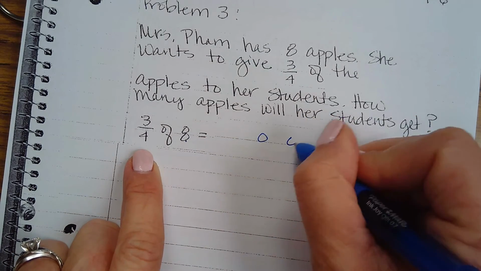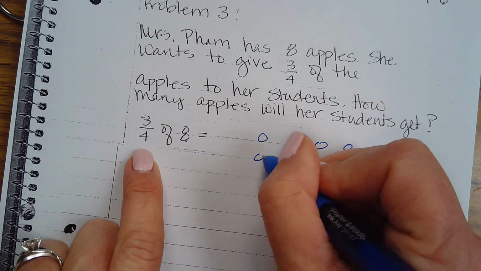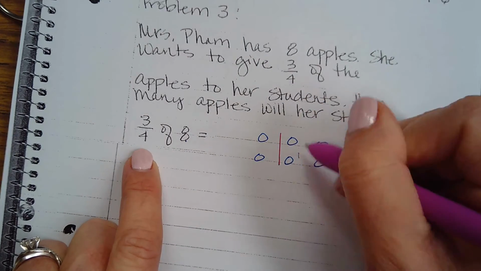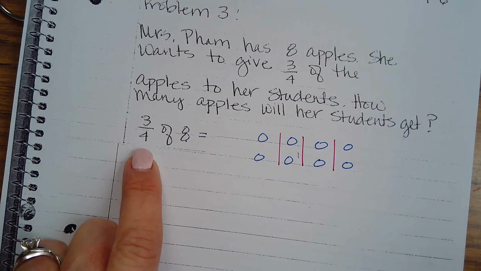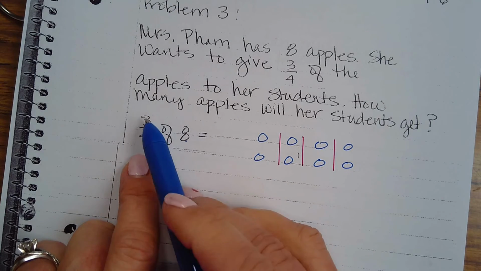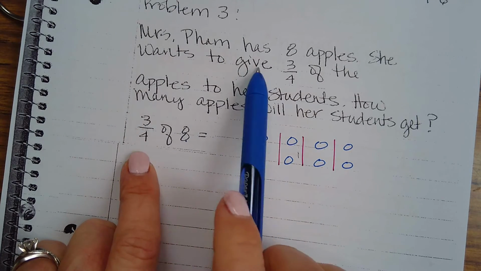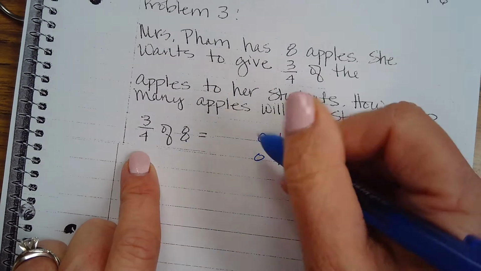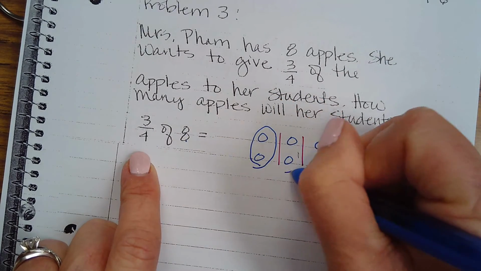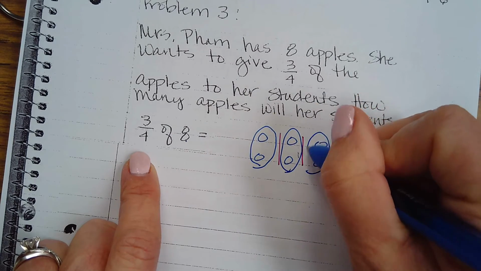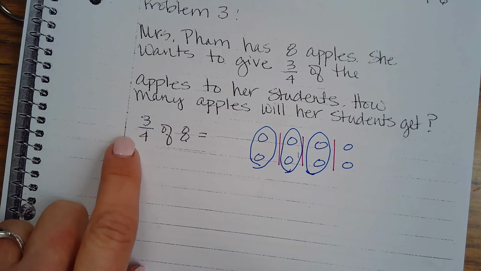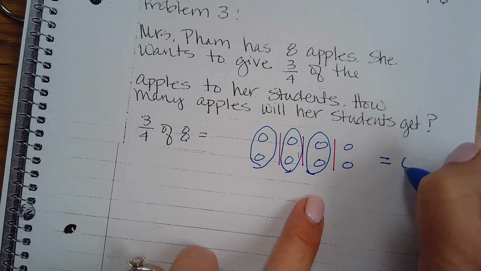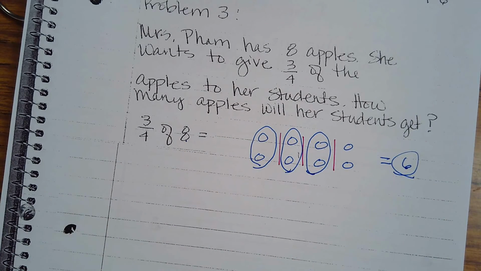So 1, 2, 3, 4, 5, 6, 7, 8. I need to have 4 sections, right? And 3/4. So she wants to give 3/4 of the apples to her students. How many apples will her students get? So here's 1 group of 4, 2 groups of 4, 3 groups of 4. So 3/4 of 8 is equal to 1, 2, 3, 4, 5, 6. 6.